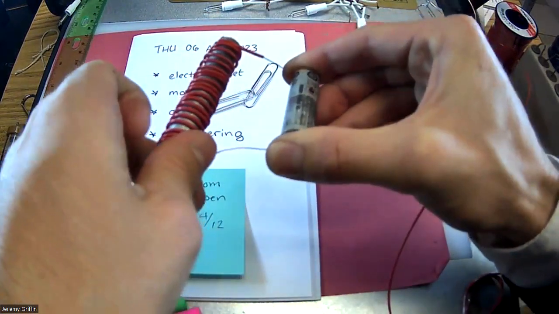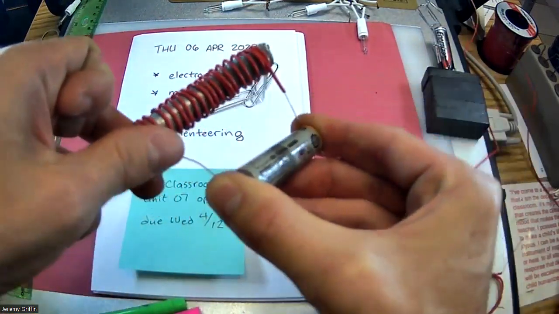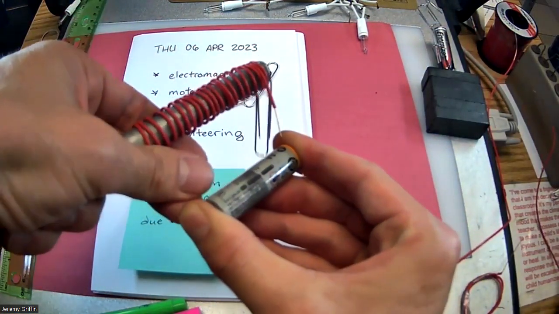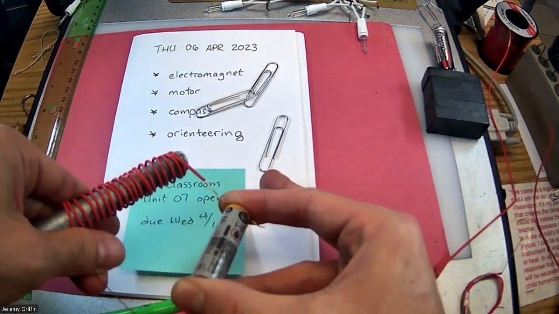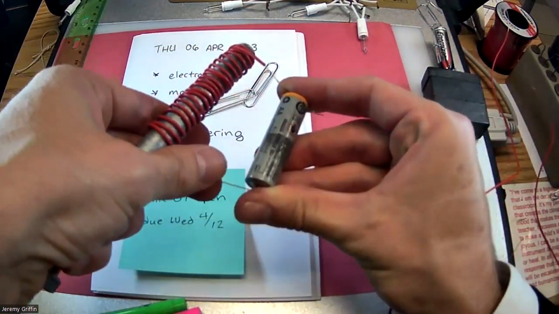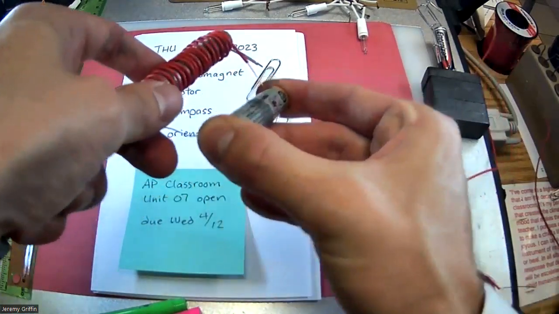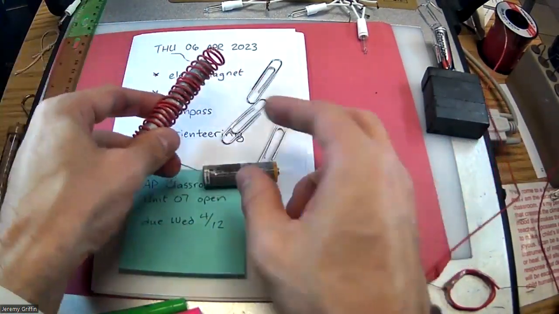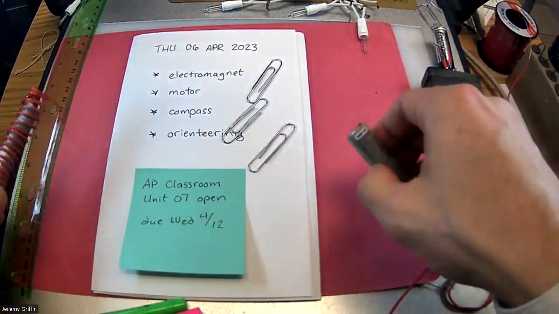Oh, there you go. Look at that. See how it picks up right there? Boom. And if I disconnect from the battery, boom, it falls down. So that's an electromagnet. It's a temporary magnet. It's a magnet as long as the current's flowing. All right, electromagnet.